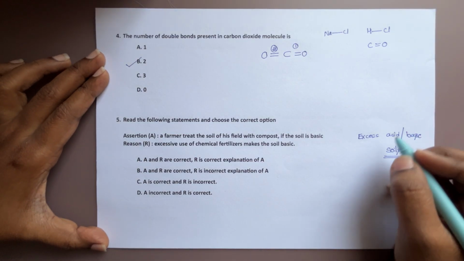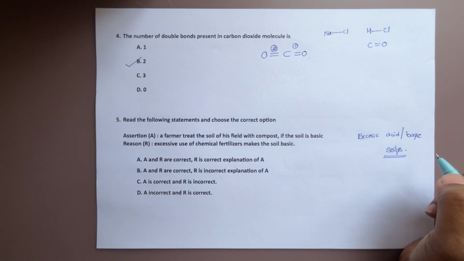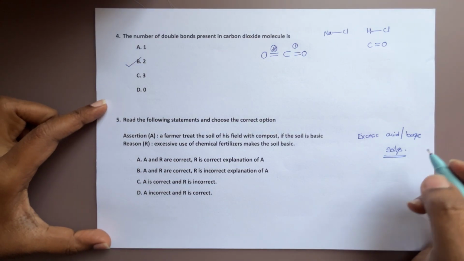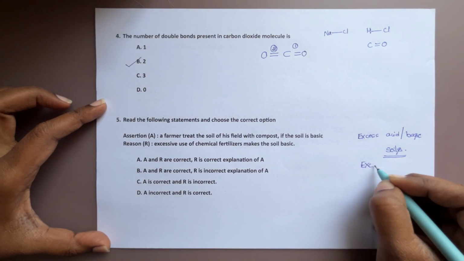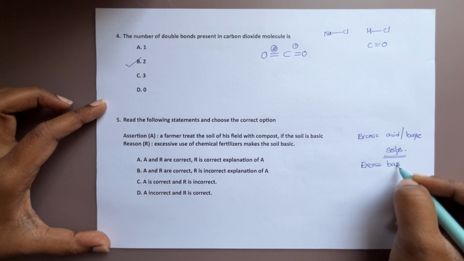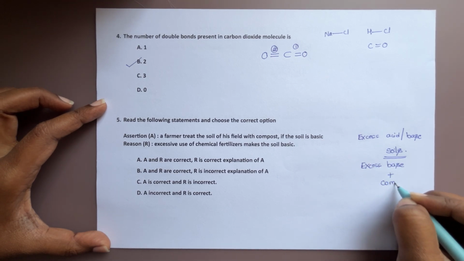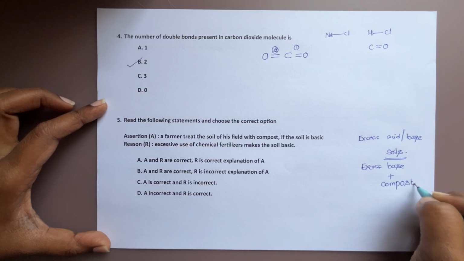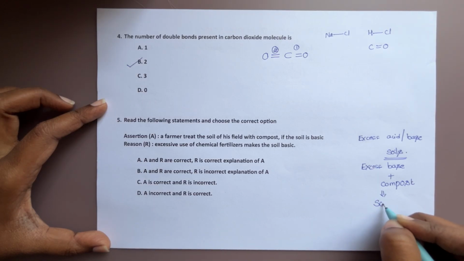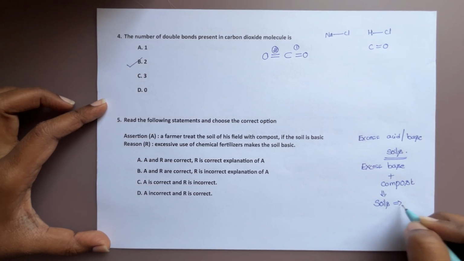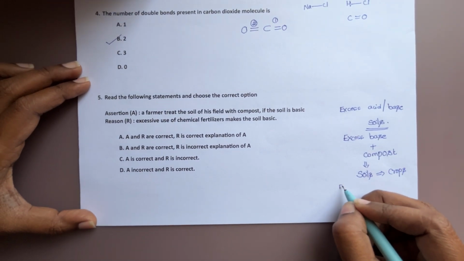To make the soil optimum, if excess base is there, add compost. Then the soil will be very useful for crops.